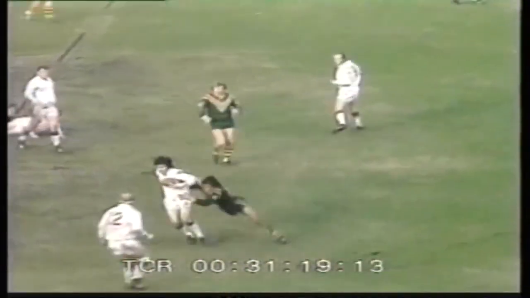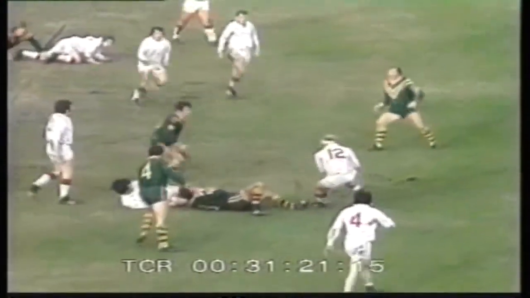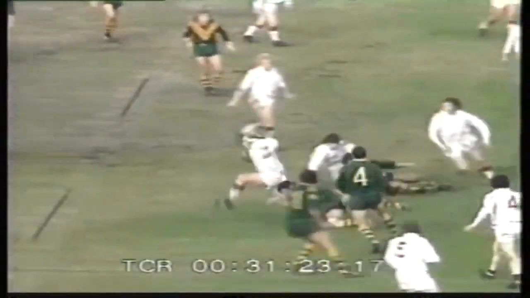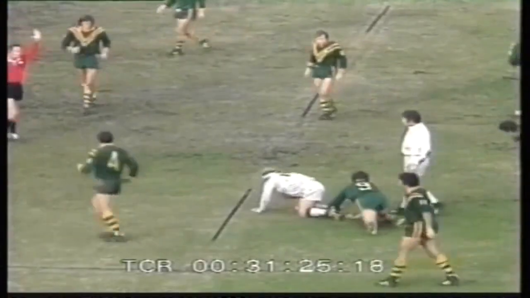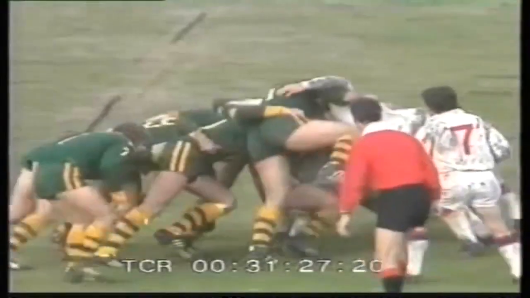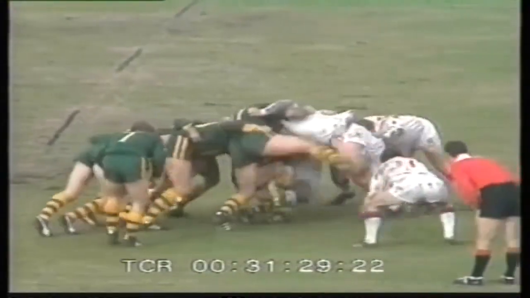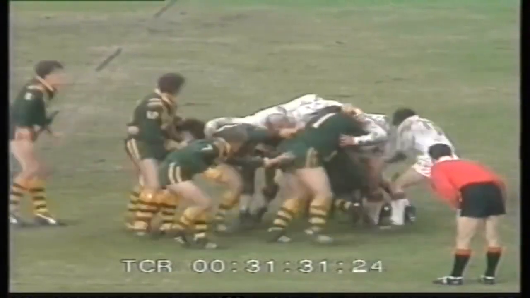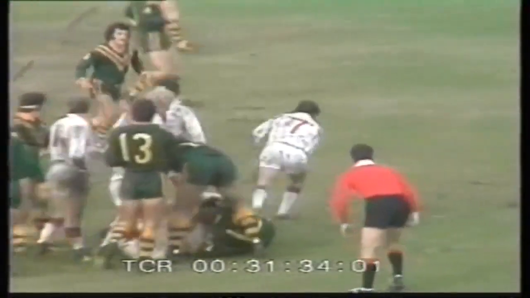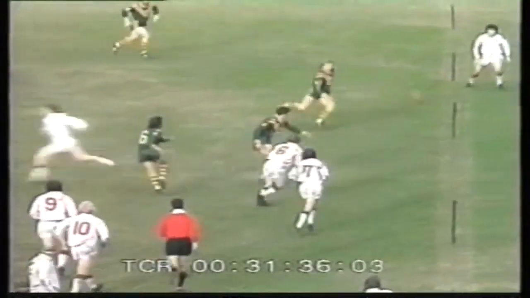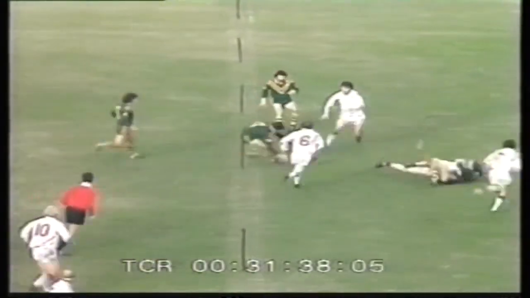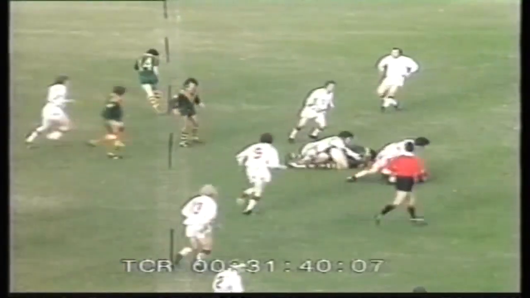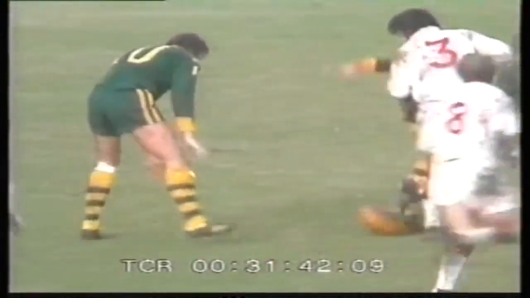Millward now. And Walsh. Bridges. Well, a lot of passing, but no ground gained. And that should be England's ball. It is. Nash to Millward. And lost in the centres. Australia's ball. Cronin, not far from the quarter line.